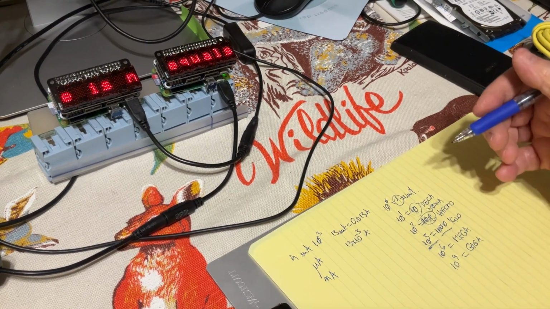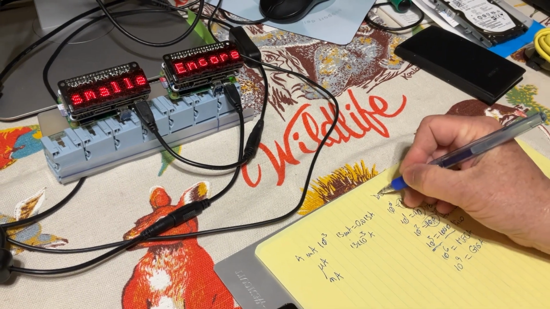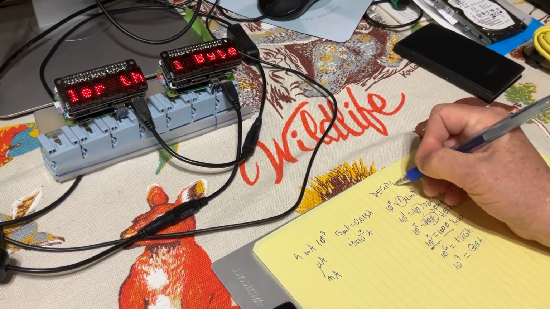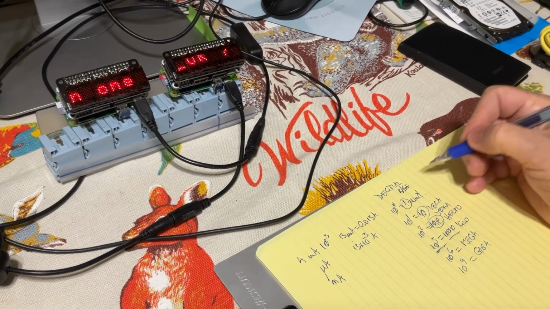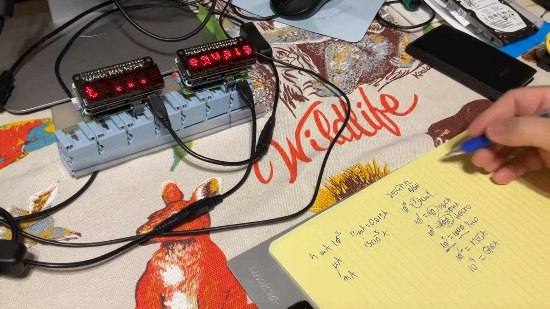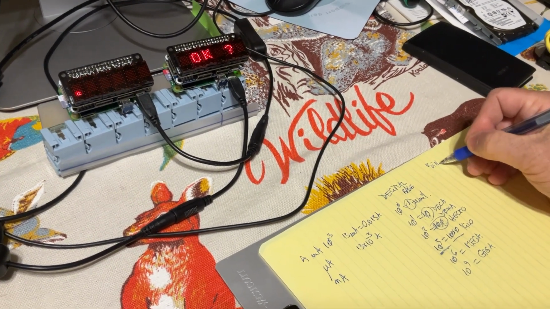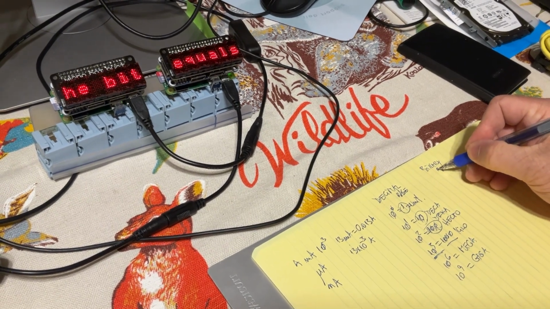Now, what about the bits? This was based on the decimal base. But in our computers and digital equipment, we don't use the decimal base, we use the binary base. So guess what?